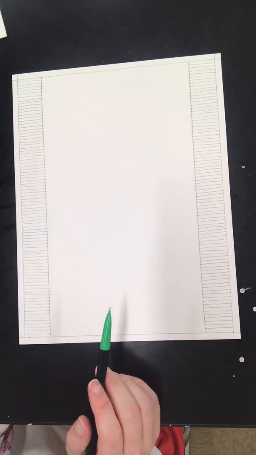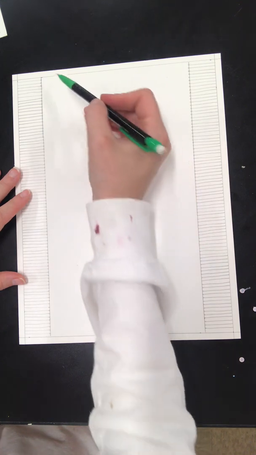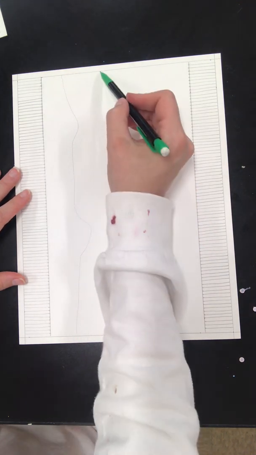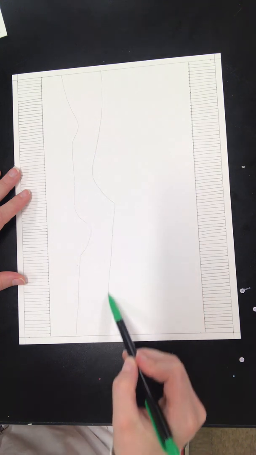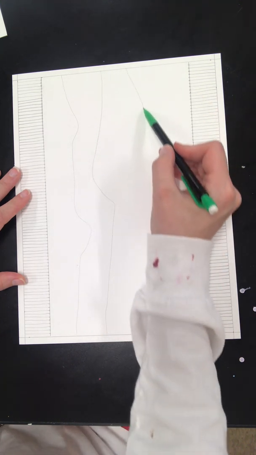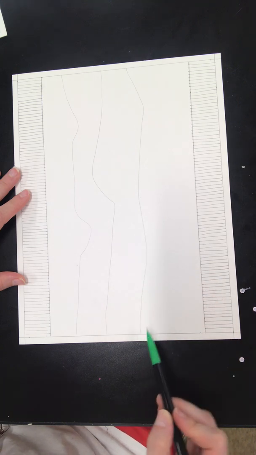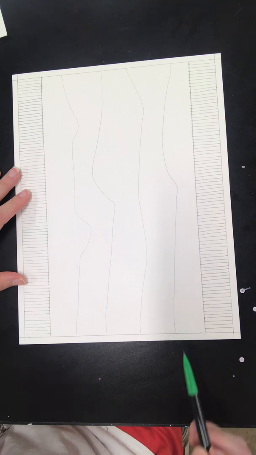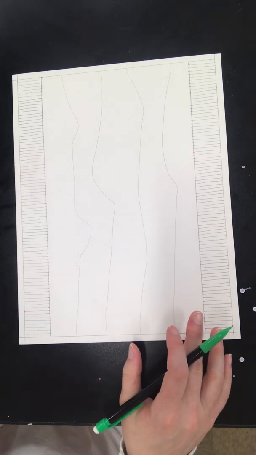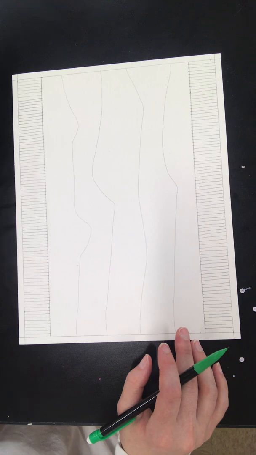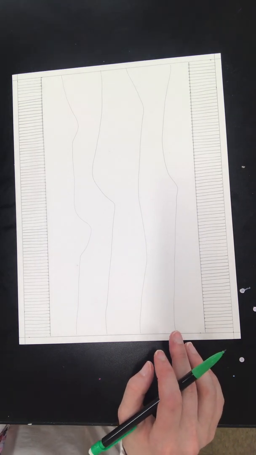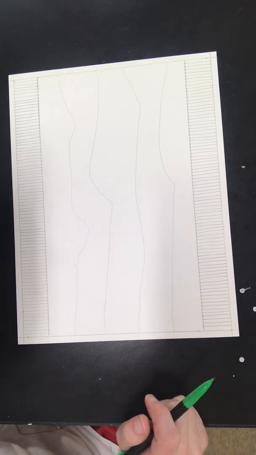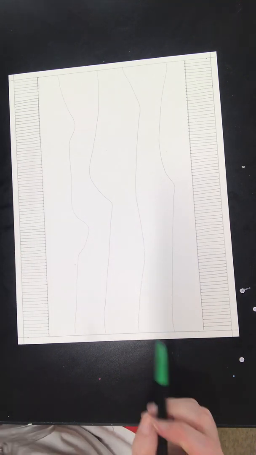So your first step is to draw 5 lines of some sort in the middle. Wavy, diagonal. So we're going to actually put 4 on this particular page, depending on the size of your paper. As you can see, this paper is pretty large. It's a 9 by 12, which is about the size that you'll be getting in class if you are working on this in class.